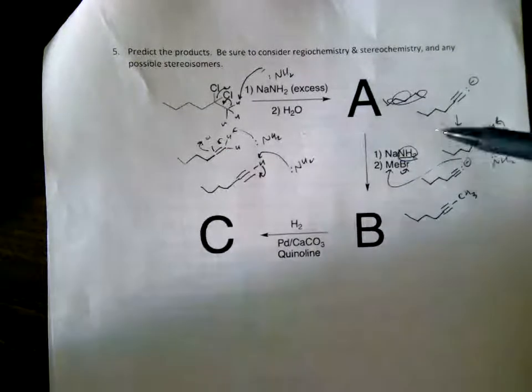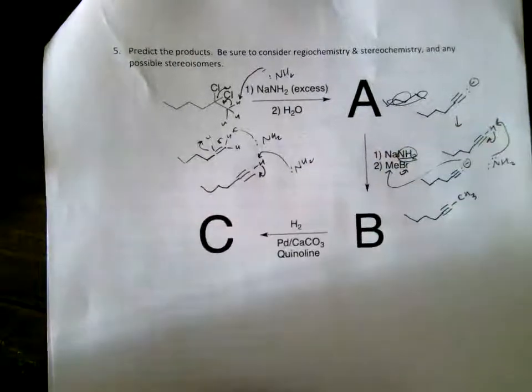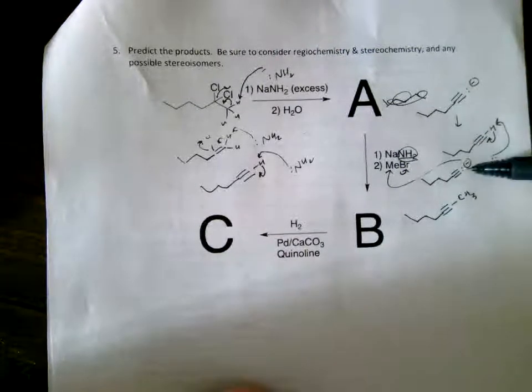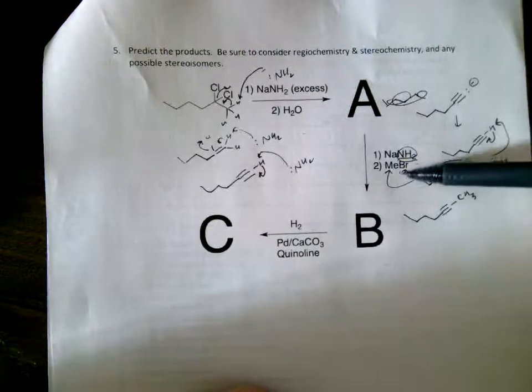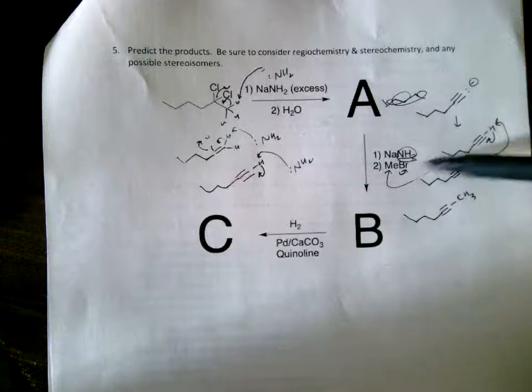So when I looked at this one, I saw, is this an acid-base reaction? And my first thought was actually, yes, this is a pretty acidic proton. So it's going to take that proton and make this negatively charged. And then if I mix that negative charge in with the CH3Br, then that makes me think, is that going to be another acid base? No, there's not really an acidic proton.